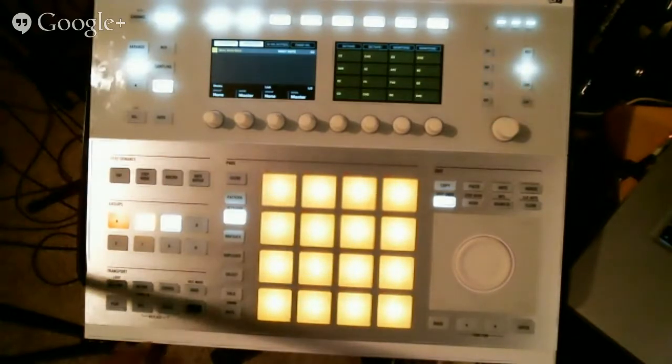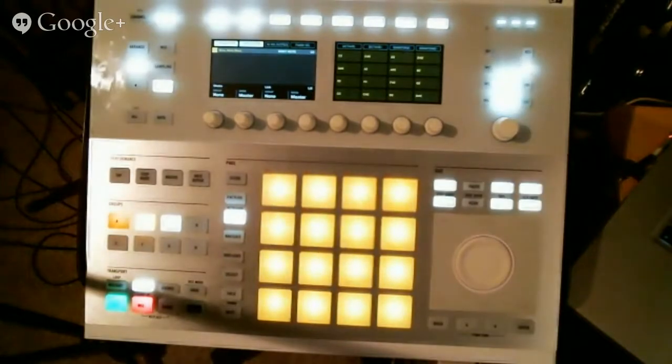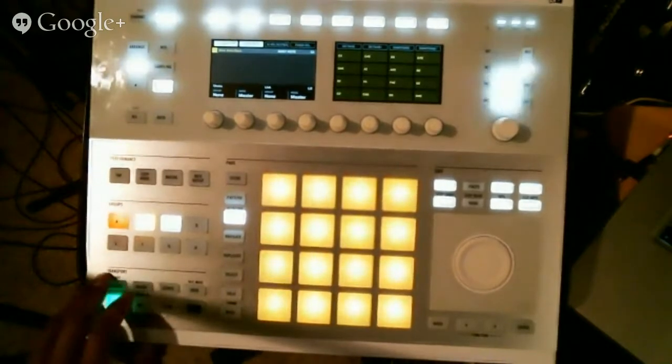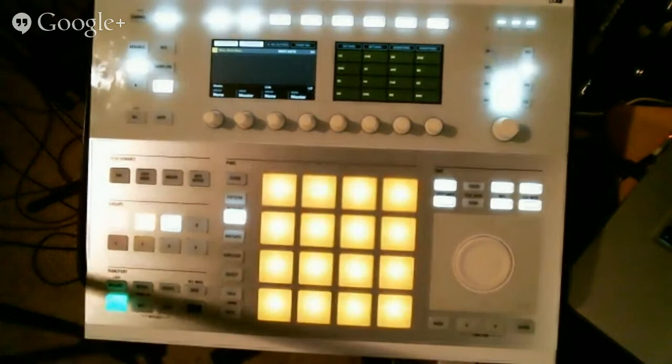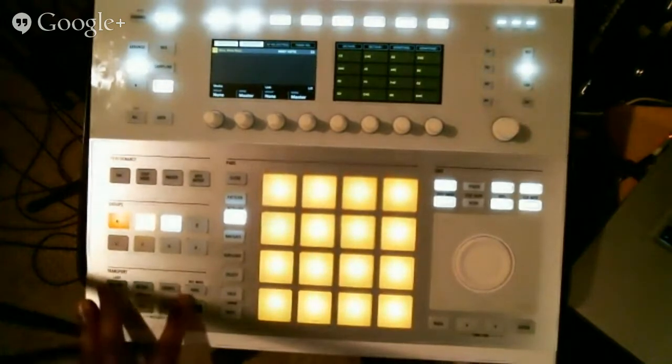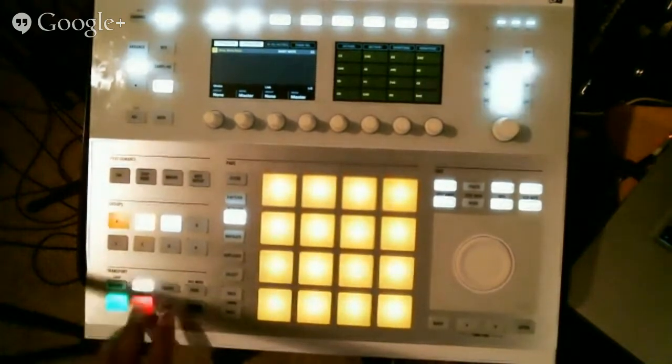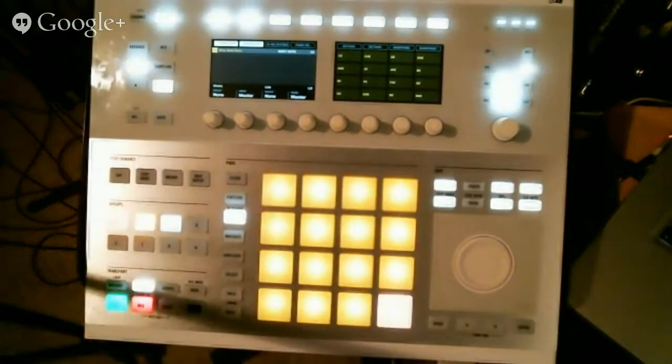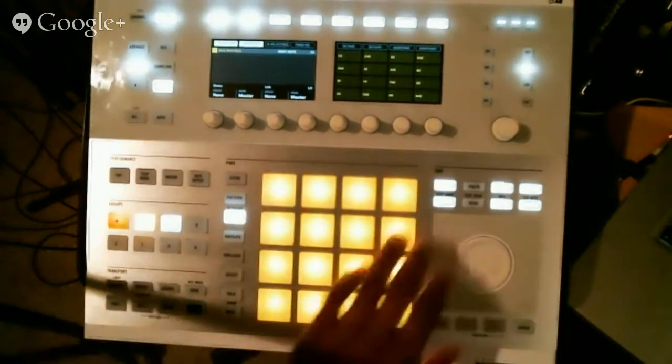I think I got it. 1, 2, 3. Okay, I'll fix the first note. Long note.